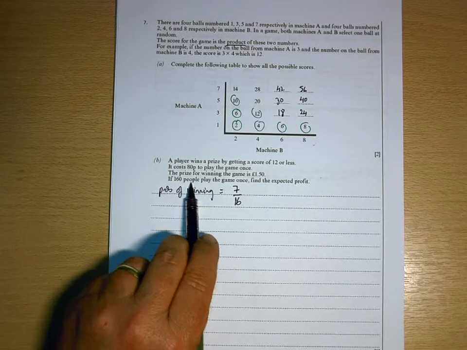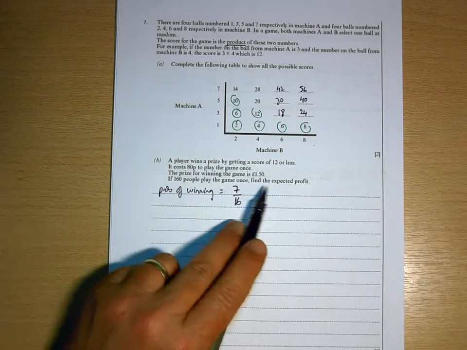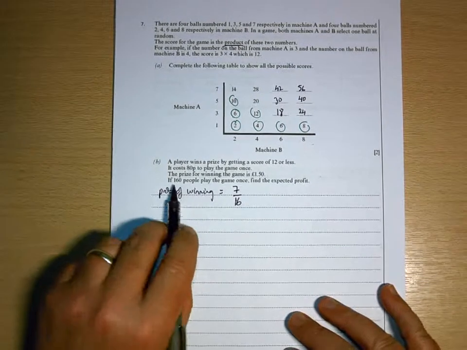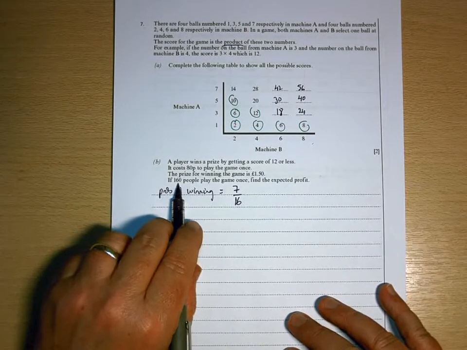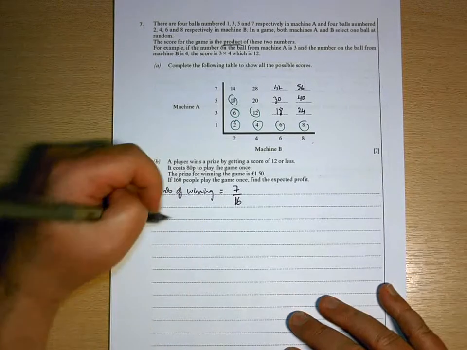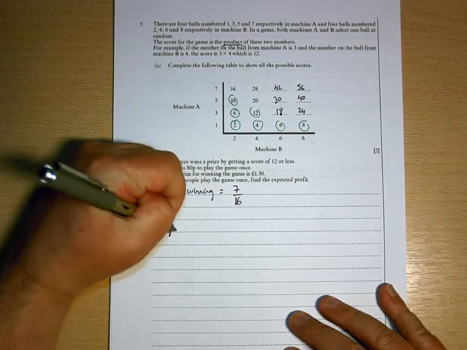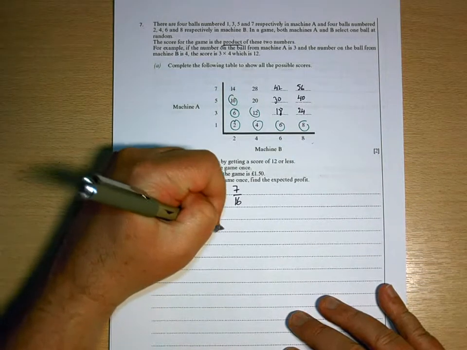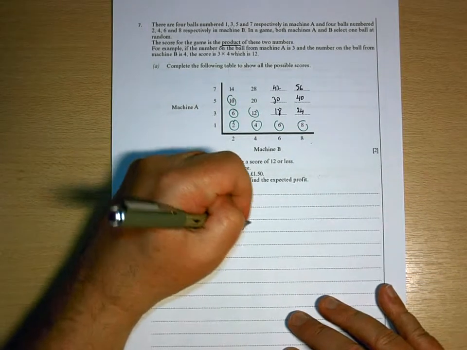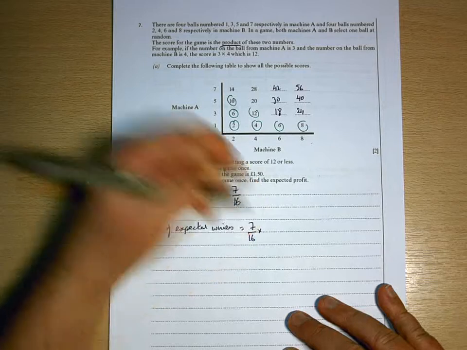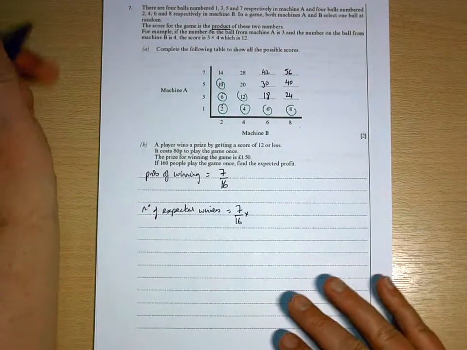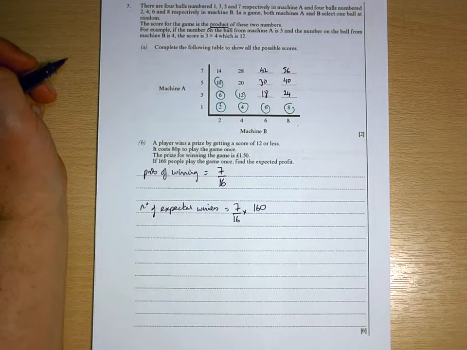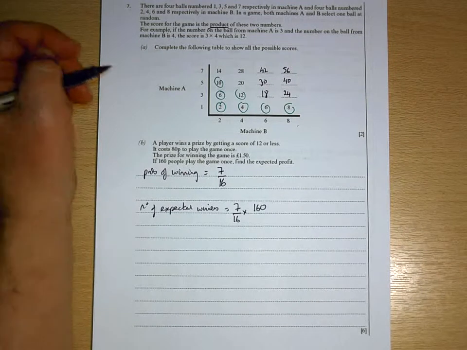If 160 people play the game once, find the expected profit. So the number of winners when 160 play the game will be 7 in every 16 lots of 160.